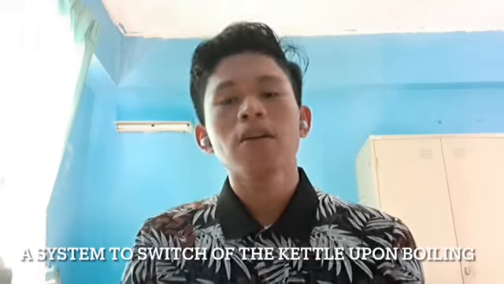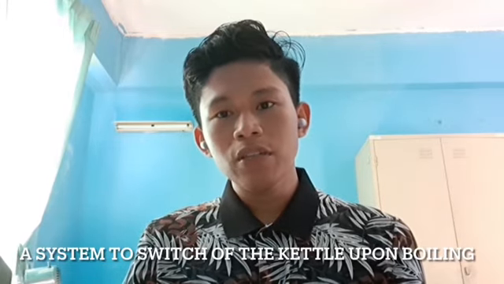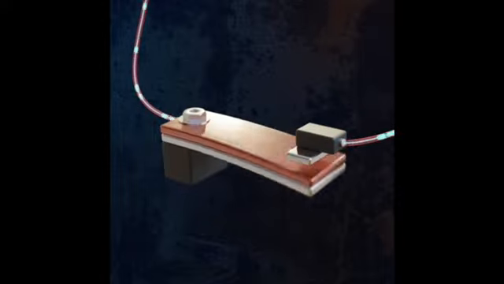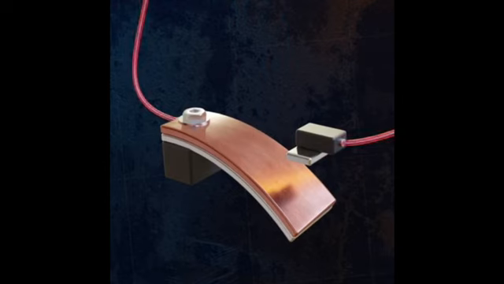So, in order for us to tackle this issue, engineers have created a kettle with a bimetallic strip which acts as a circuit breaker, so that if the water has boiled, it will break the circuit and the kettle will be switched off. In this report, we will describe a method on how to improve the bimetallic strip of a thermostat in a kettle.